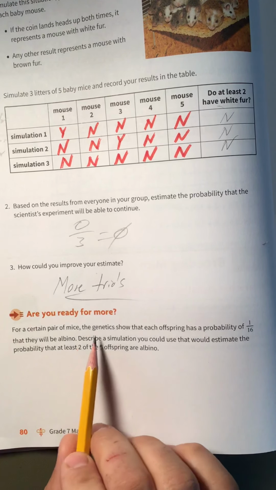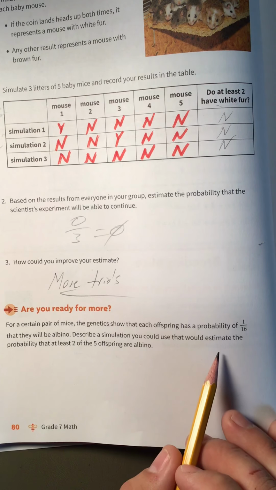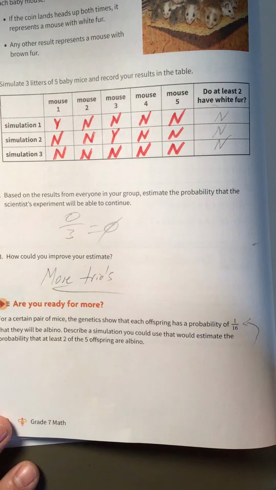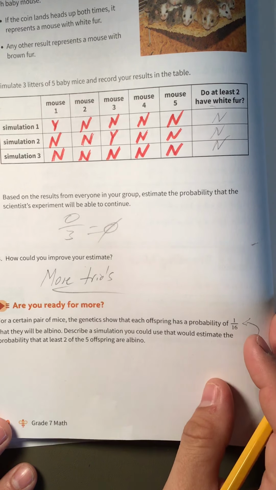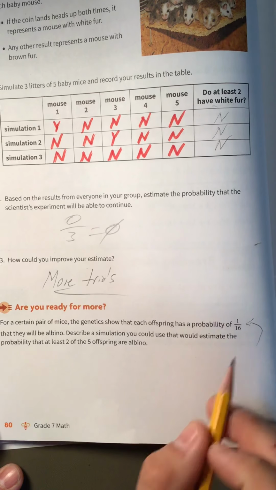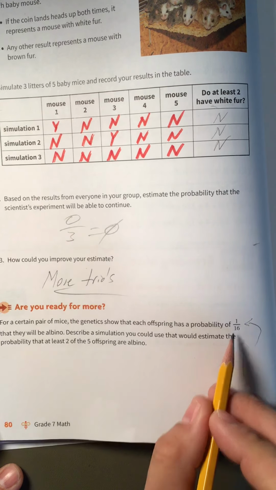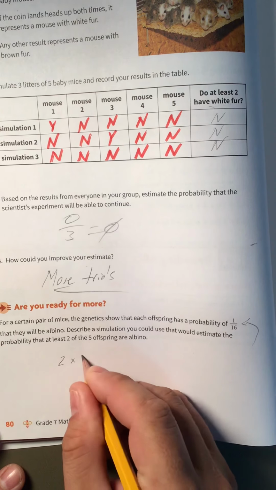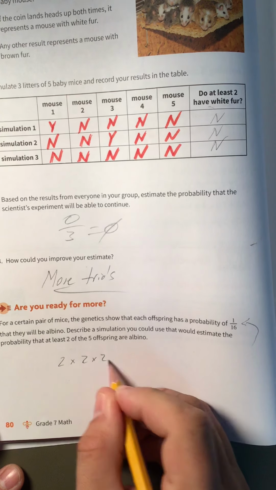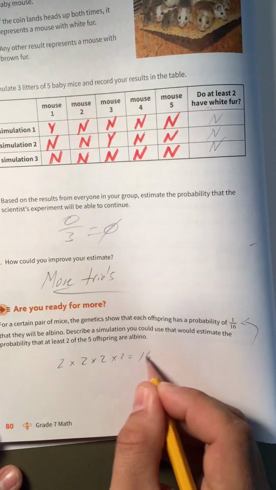For a certain pair of mice, the genetics show that the offspring has a probability of 1/16 to be albino. So now instead of 1/2, we're looking at 1/16, and albino would mean completely white. Describe a simulation. So we need a simulation that would represent 1 out of 16. So I've got to think of something that has 16 results, and again, I'm going to stick with the coins. 2 coins were a result of 4. 3 coins would be 8, 2 times 2 times 2, and 4 coins would be a total of 16.